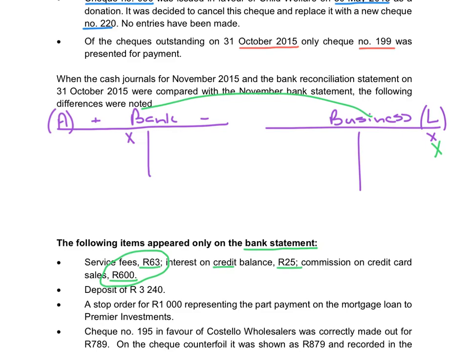So it is interest that we receive on a favorable balance. So we will record this interest on credit balance in their books on the credit side, so in our books on the debit side, as an income for the business, and we will show the 663 Rand in our books as an expense for the business.